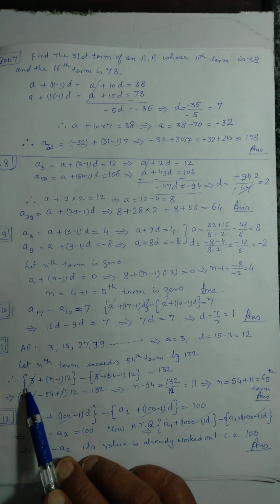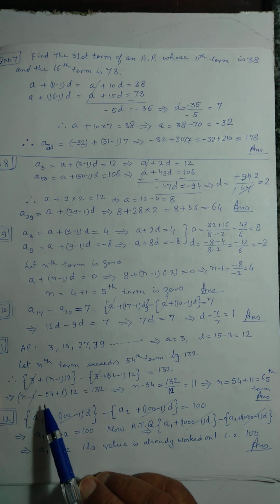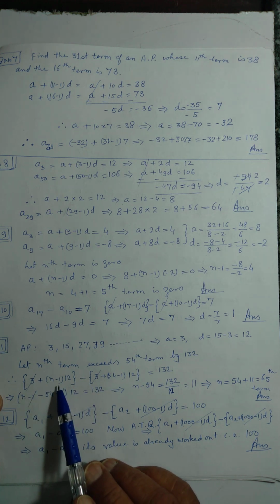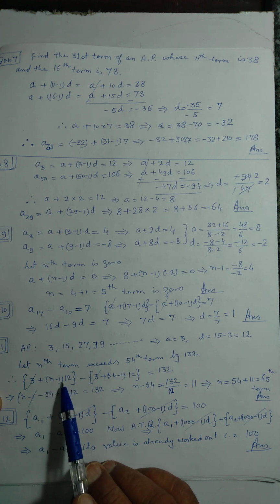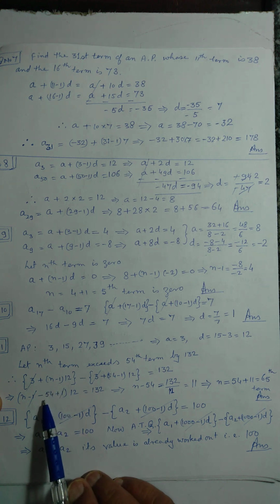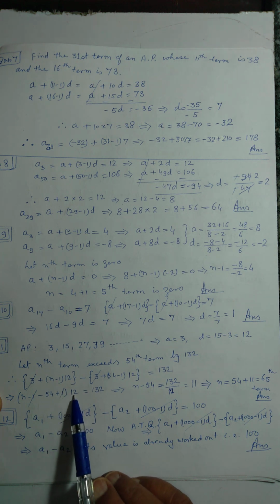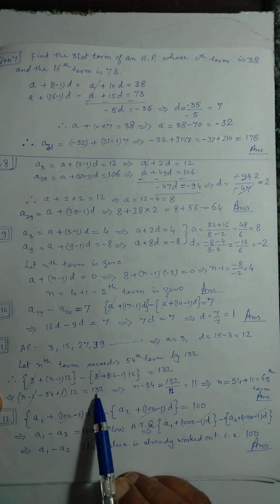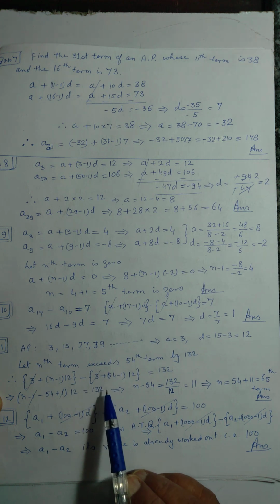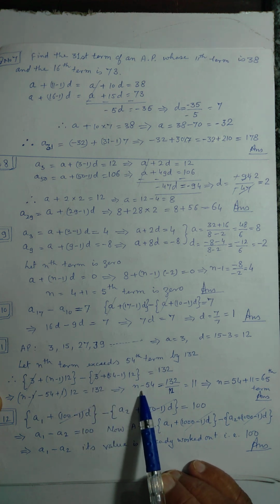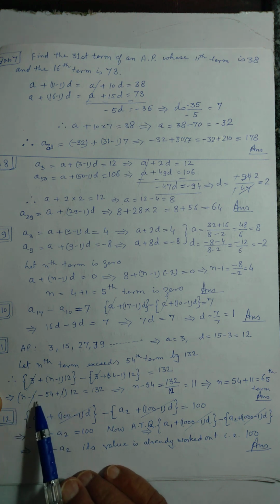So this 3 and this 3 will be cancelled. Now we are left with n minus 1 minus 54 plus 1, bracket closed, into 12 equal to 132.